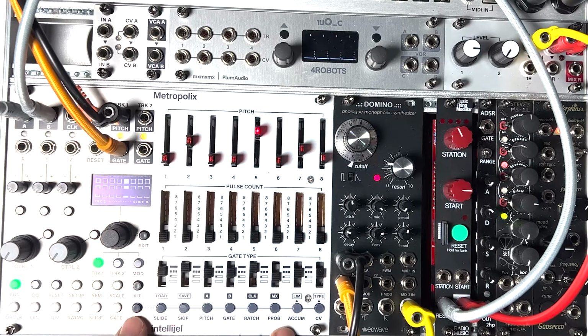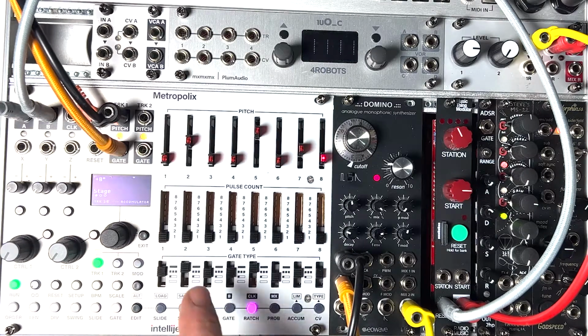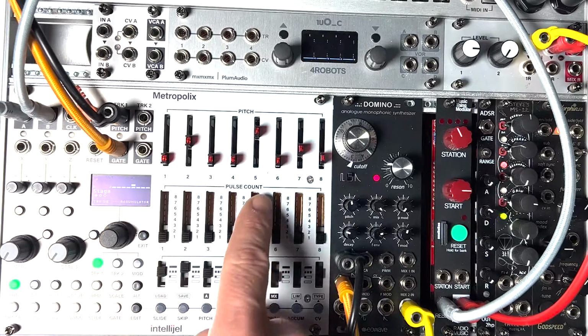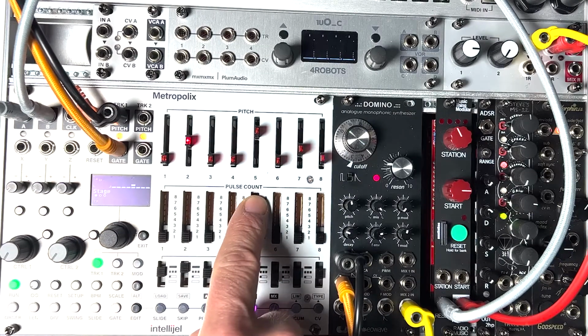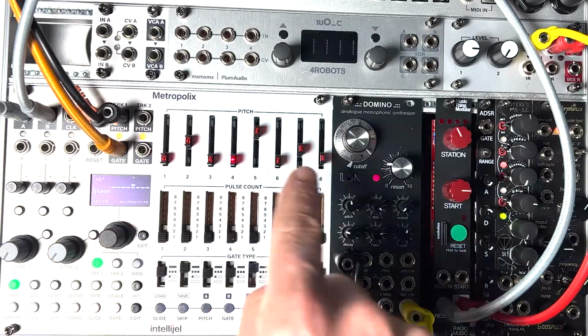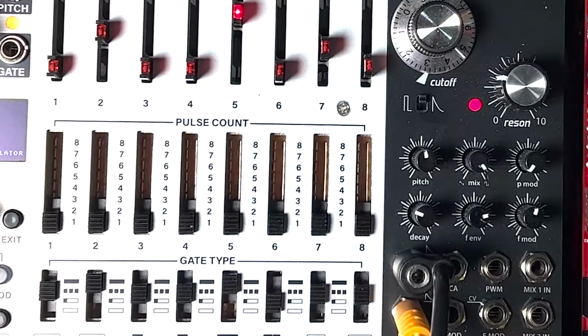So if we first go to track 1 and go to the accumulation stages, and maybe on this stage, we will add some accumulation. So now you can hear this note here is changing every time it goes through the stage. Great, so far. So sort of interesting.